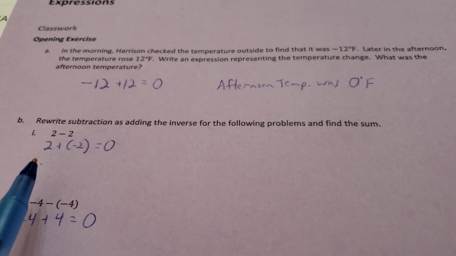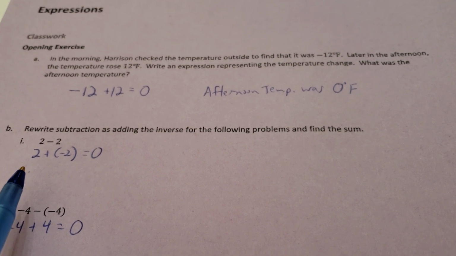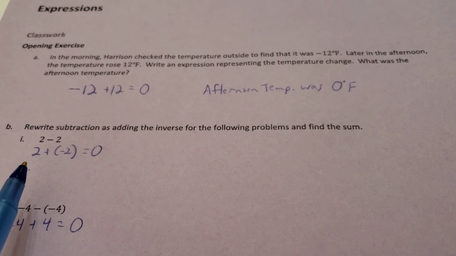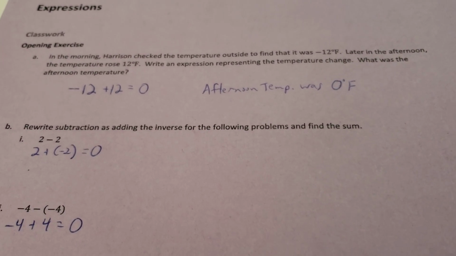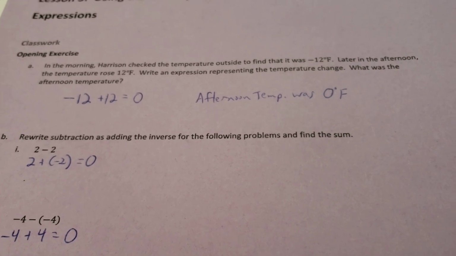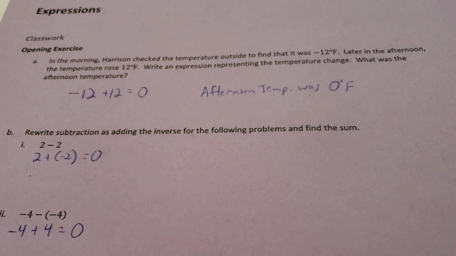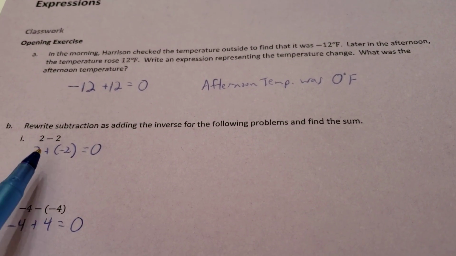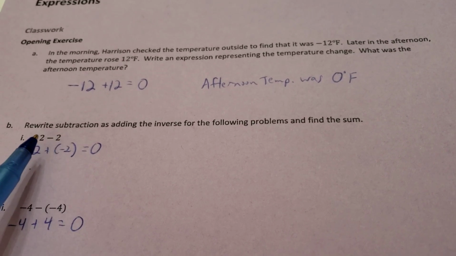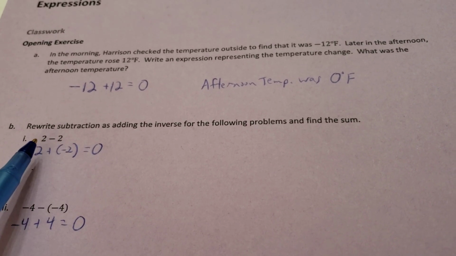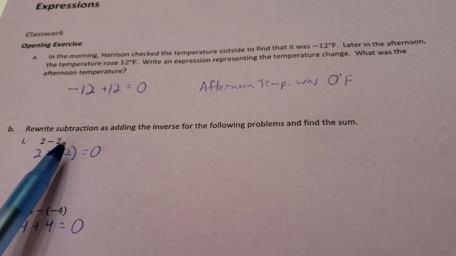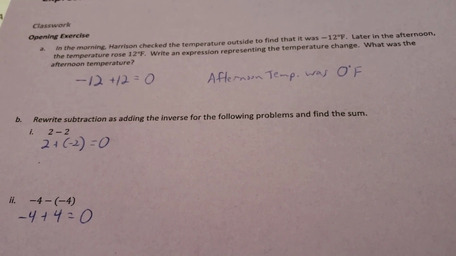All right. Next up, for B, rewrite subtraction as adding the inverse for the following problems and then find the sum. So kind of like back when we worked with some of our earlier lessons in our second module when we subtracted with integers. We're going to turn the subtraction sign into addition and then turn the second number to its opposite. So 2 minus 2 becomes 2 plus the opposite of 2, which is negative 2. So 2 and negative 2 make 0.